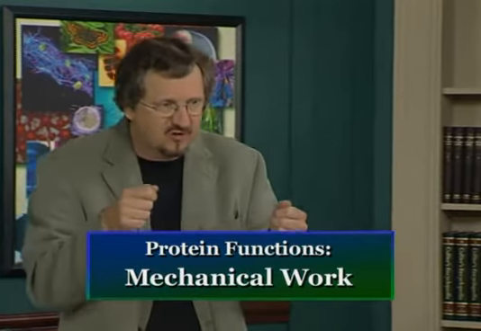Some proteins actually perform mechanical work by acting as little motors. They cause cells to change shape by pulling on little elements inside. This is how muscles work, for example. Or they actually move materials around inside cells, acting as motors running little conveyor belts.